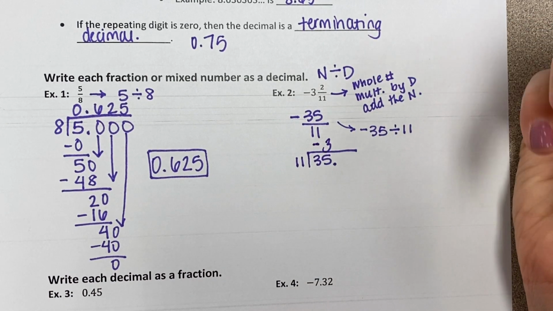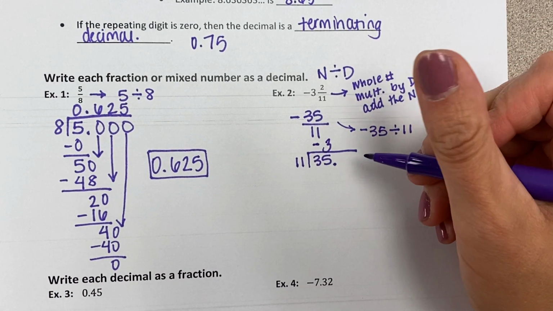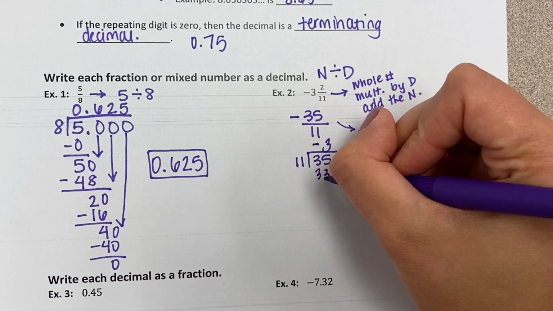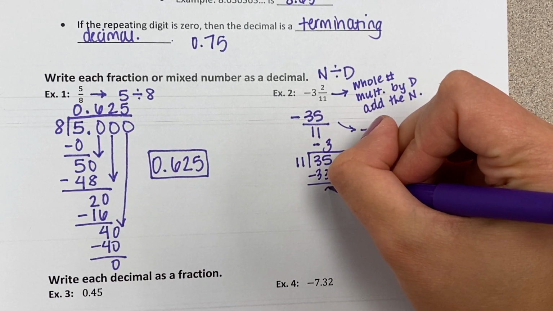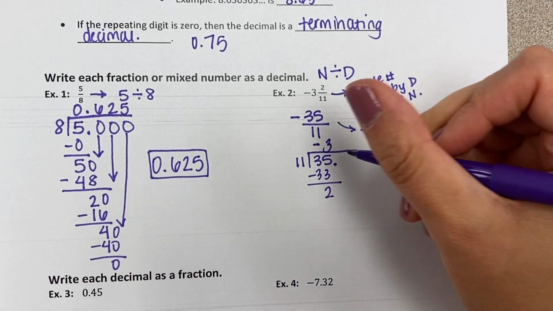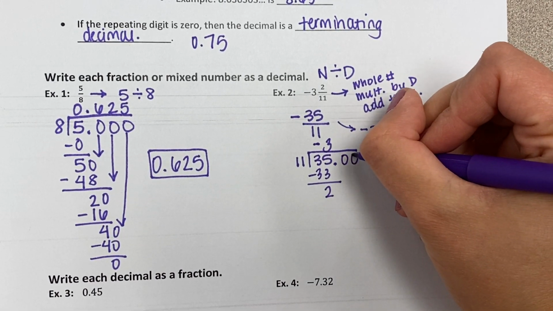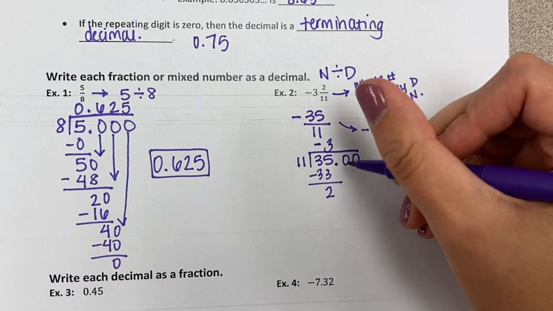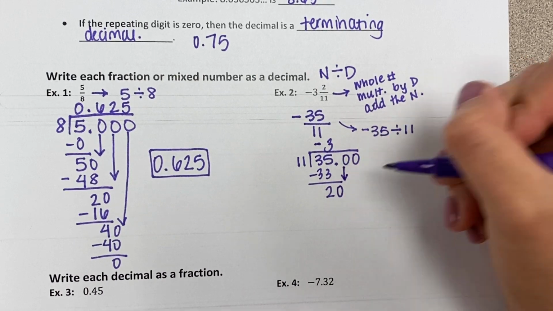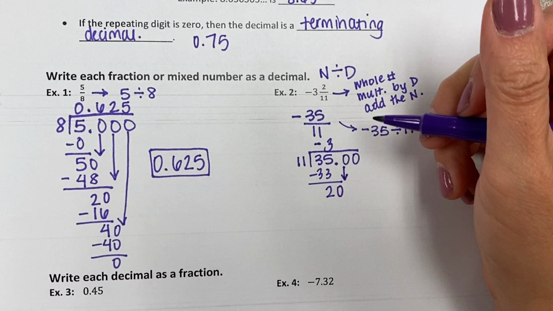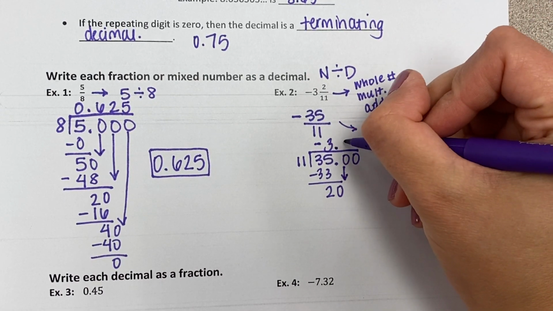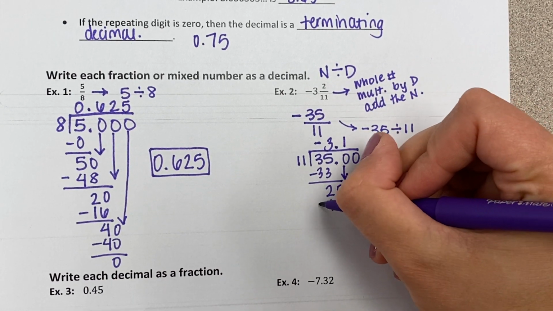Now I'm going to put my negative sign up here. 11 times 3 is 33. Subtract. We get 2 left over. We can't have any left over. I'm going to add some zeros up here. Bring the 0 down. 11 goes into 20 1 time.